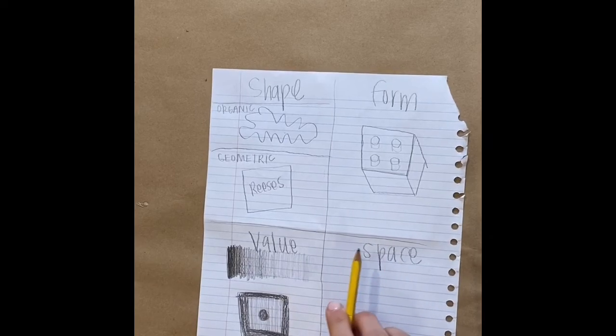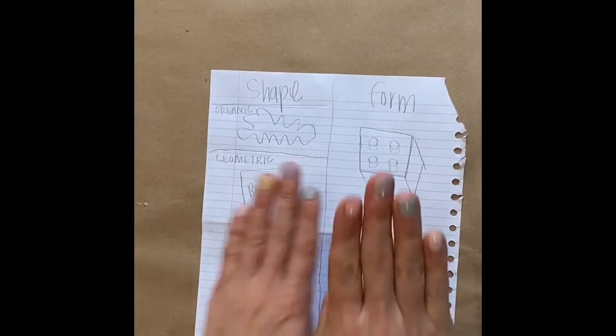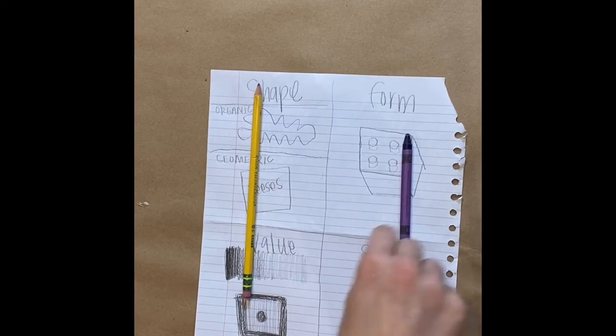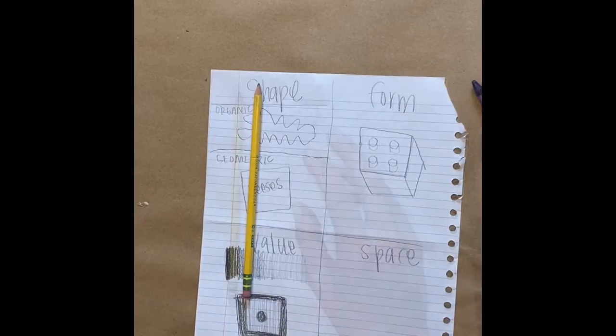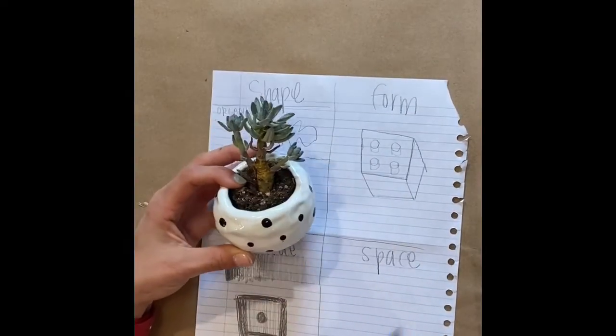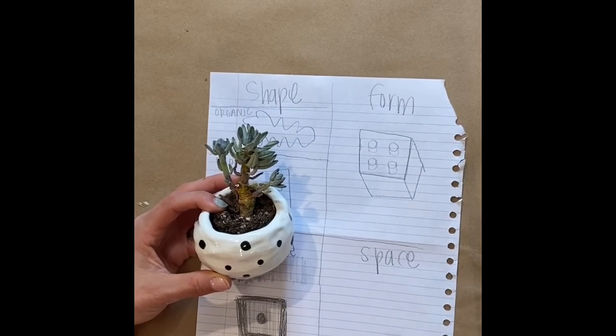Space is a little bit complicated. Space is the distance between two objects. So like right now, if I put this pencil here and that crayon there, there's space in between those two. And this is a kind of tricky concept. This is my succulent, and I'm going to draw it. So I'm going to turn it sideways so that you can see.